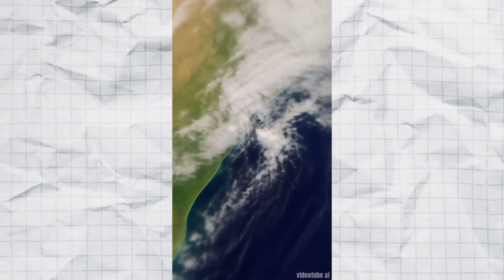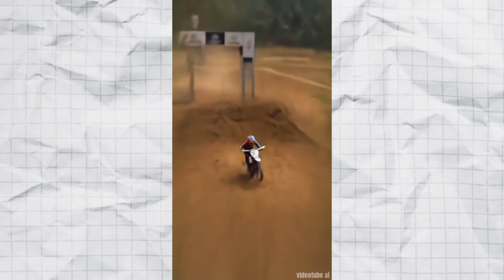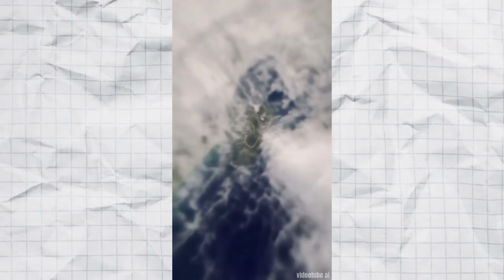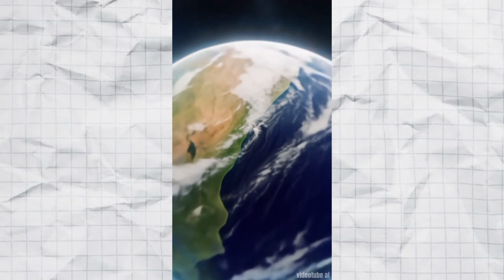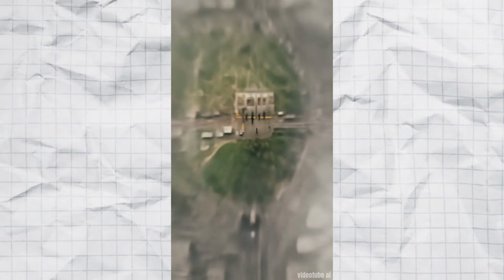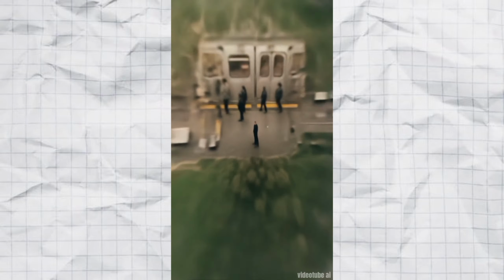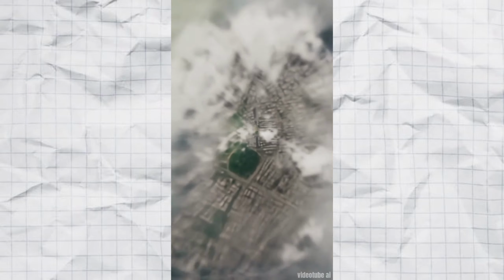Have you seen those super cool Earth zoom out videos that are blowing up on social media? You know, the ones that start with your photo and then pull all the way back into outer space? Well, guess what? You can make one yourself, totally free, and you don't even need to write any prompts. Here's how it works.